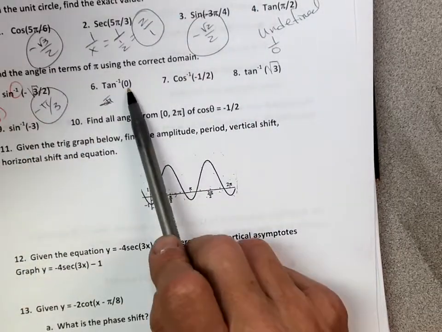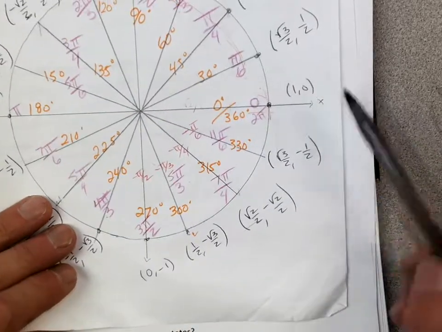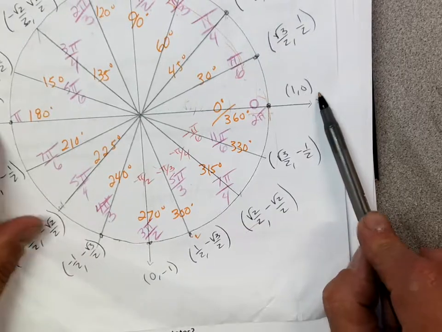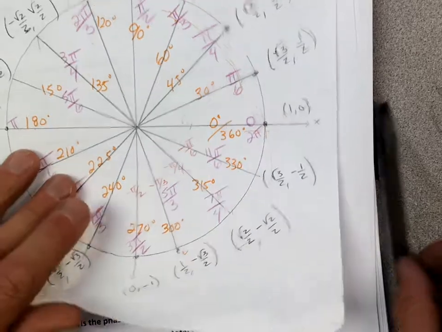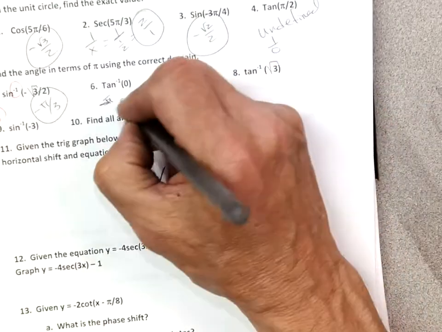Tangent inverse of 0. So I'm looking for an inverse. I'm looking for the angle. So tangent is 0 here on a unit circle. It's also way over here. Okay. Yeah, it's just 0. 0 radians is an answer, so I'm going to go 0 radians.